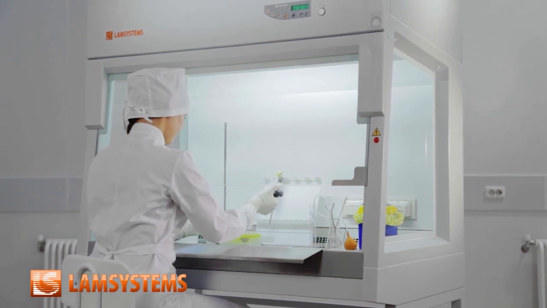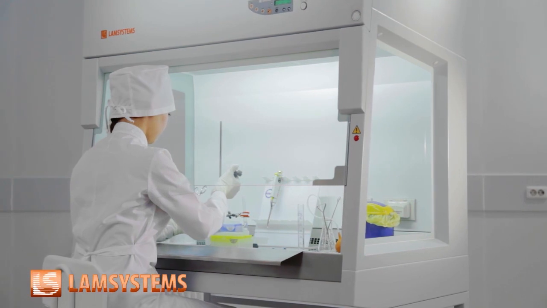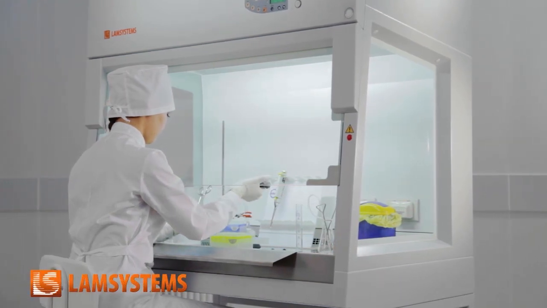The audio-visual warning system REFLEX LS is designed by the specialists of LEM Systems CC and only used in the new generation of LEM Systems cabinets.